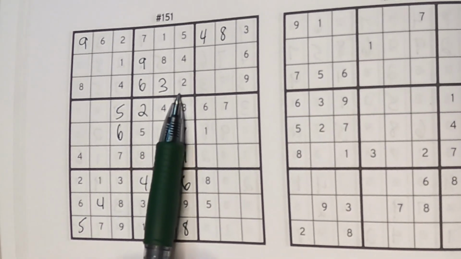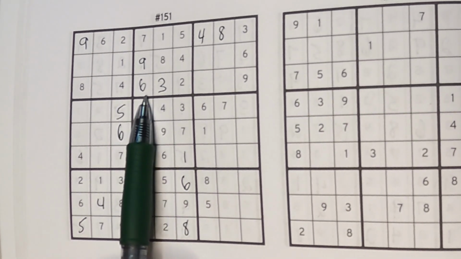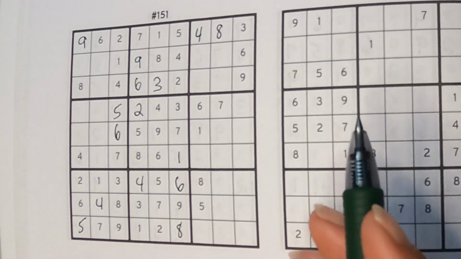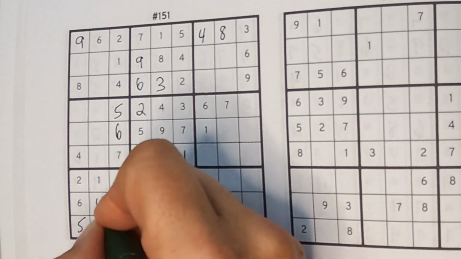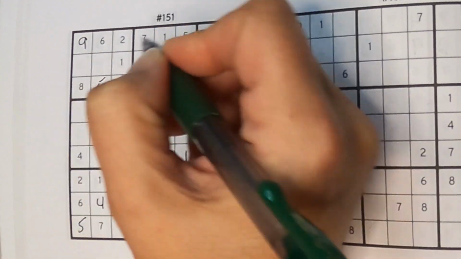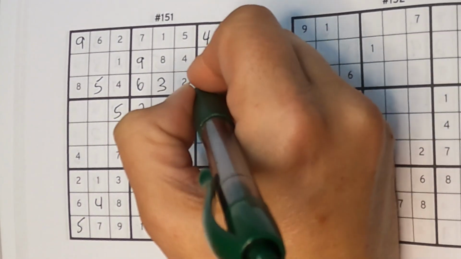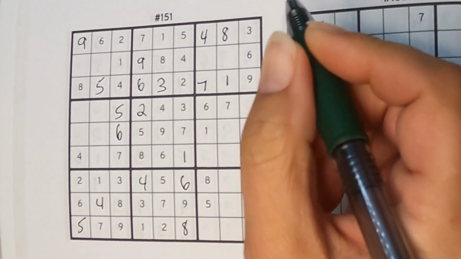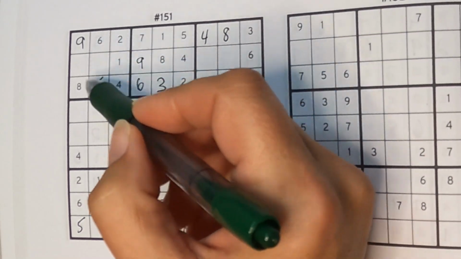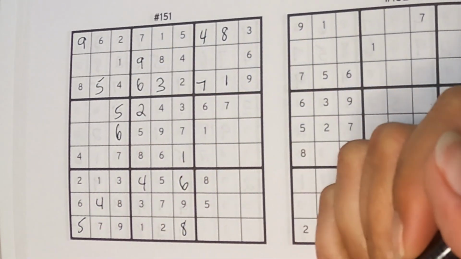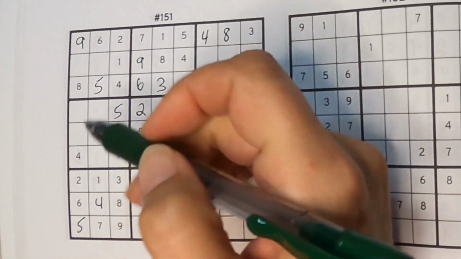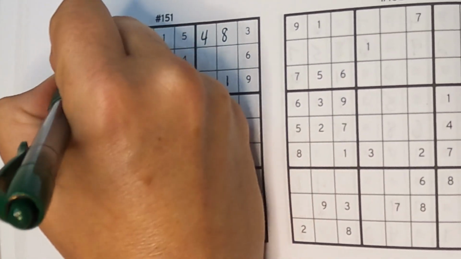For this row, we're missing 1, 5, and 7. We've got 1 and 7 here, so this is our 5. 1 here, so 7, 1. For this box now, we're missing 3 and 7. We've got a 7 here, so 3, 7.